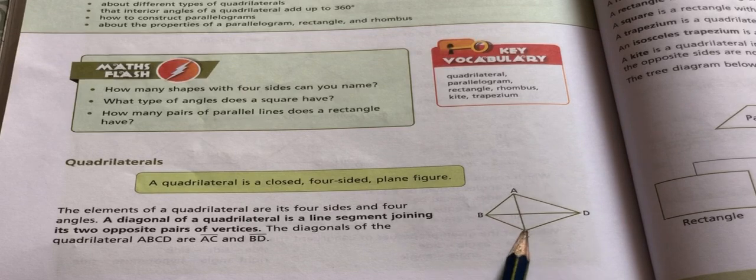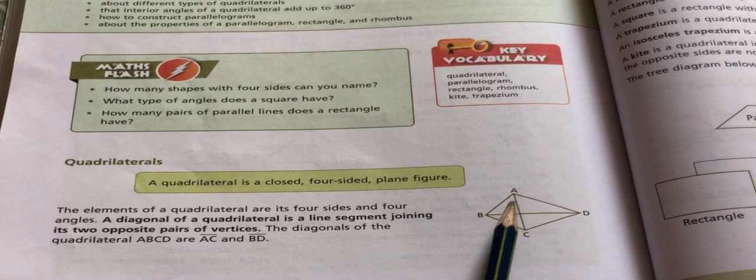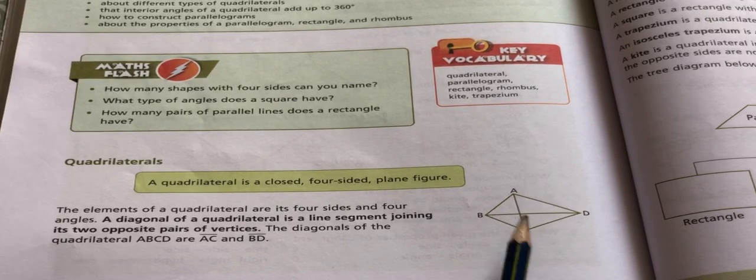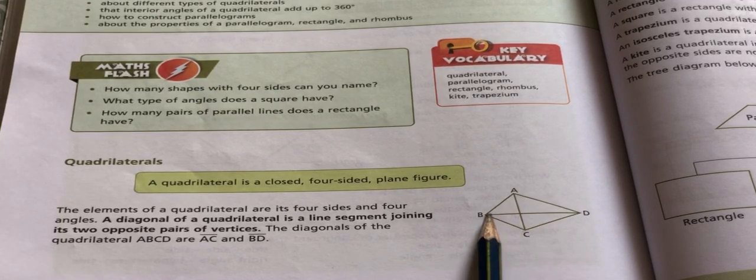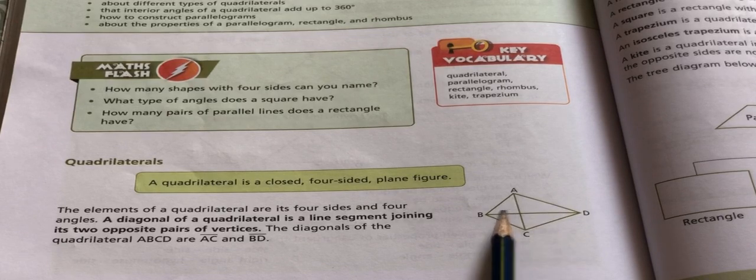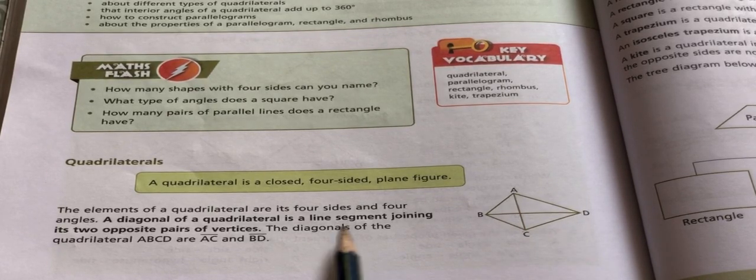Angles A and C are opposite, and this line AC joins these two vertices, so AC is the first diagonal. The opposite angles B and D are joined by the line BD, so it is the other diagonal. So a quadrilateral has two diagonals. Diagonals of the quadrilateral ABCD are AC and BD.